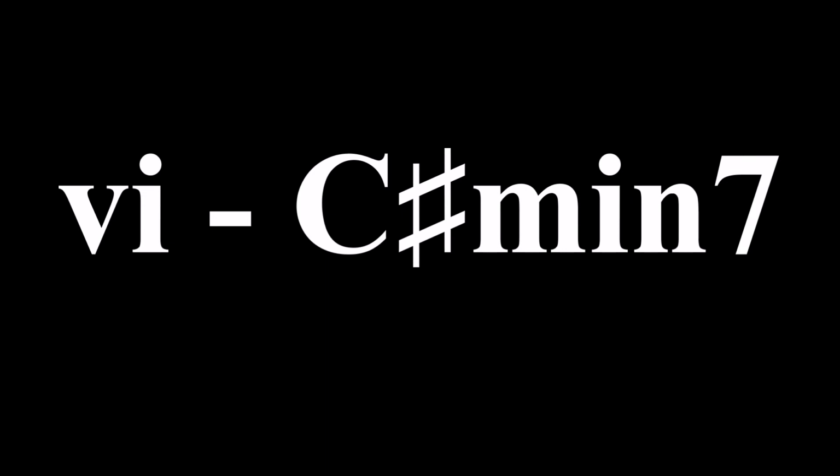Chord 5, B dominant seventh. Chord 6, C sharp minor seventh. And chord 7, D sharp minor seventh flat 5.